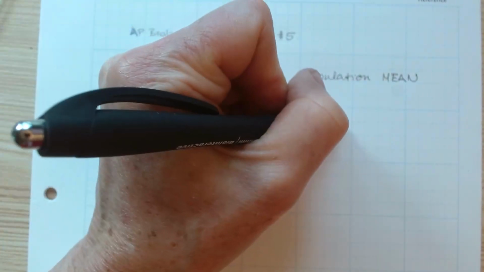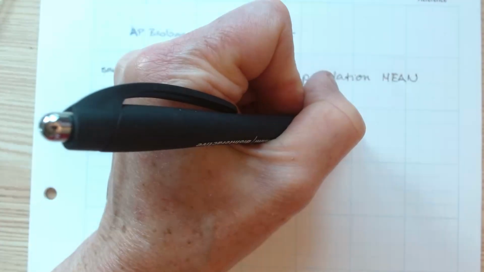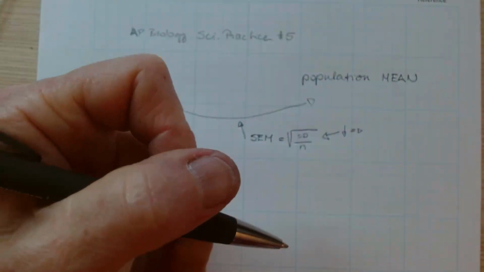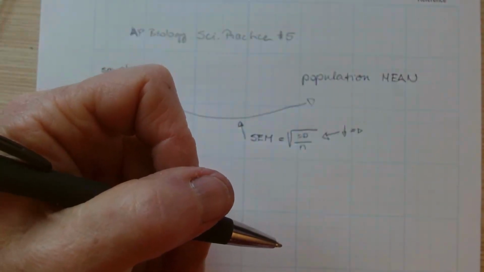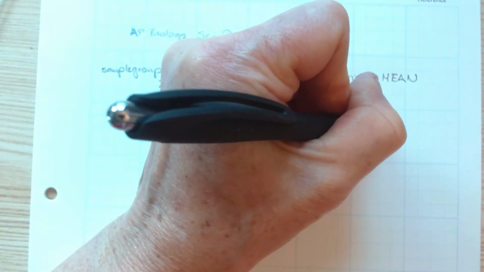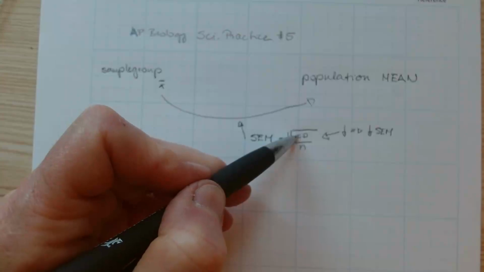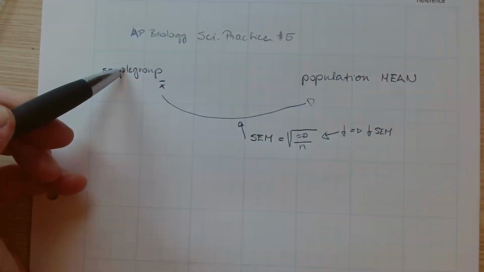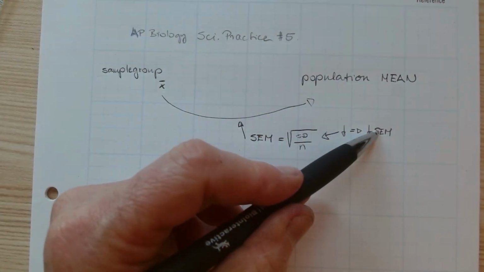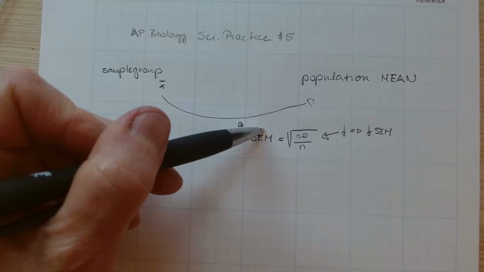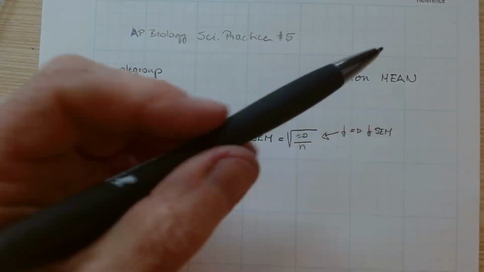The smaller the standard deviation is, the smaller the standard error of the mean is. So that means the smaller the variance in the sample group, the smaller the standard error for the population mean.